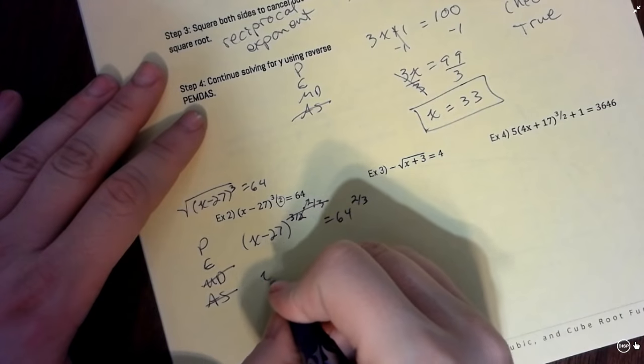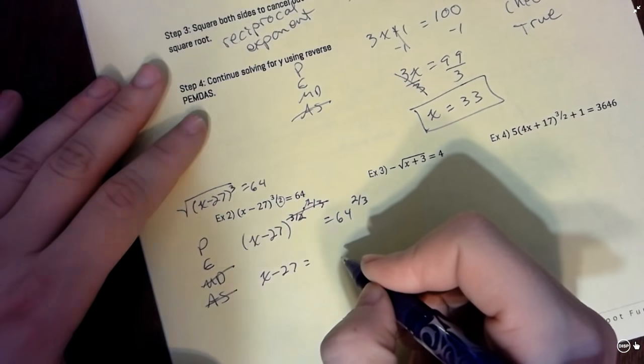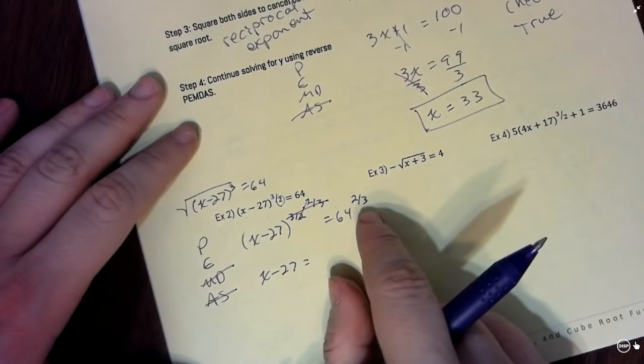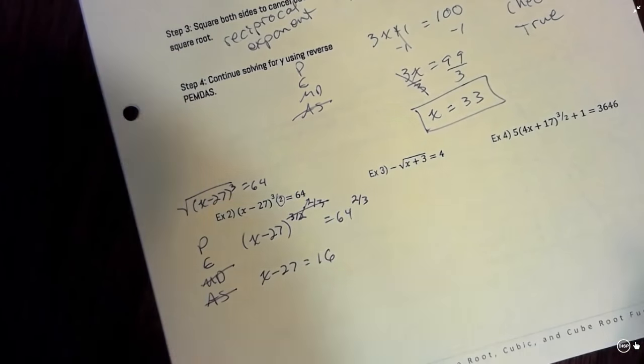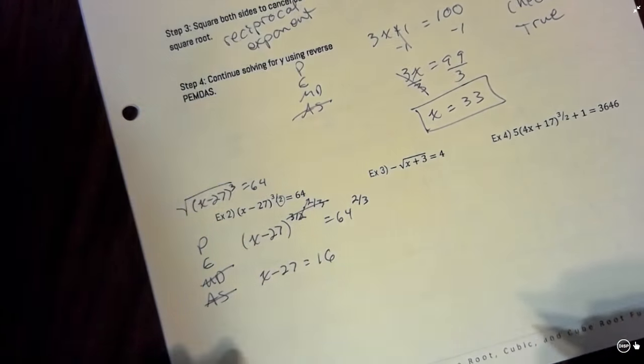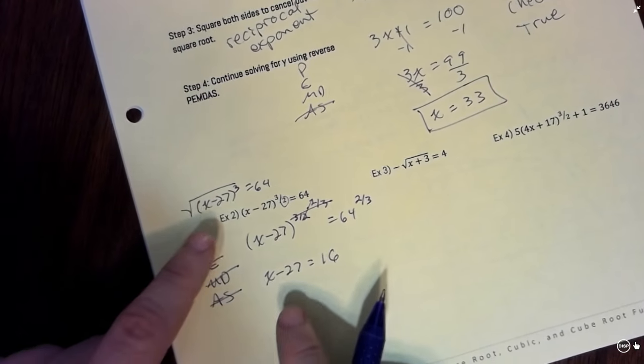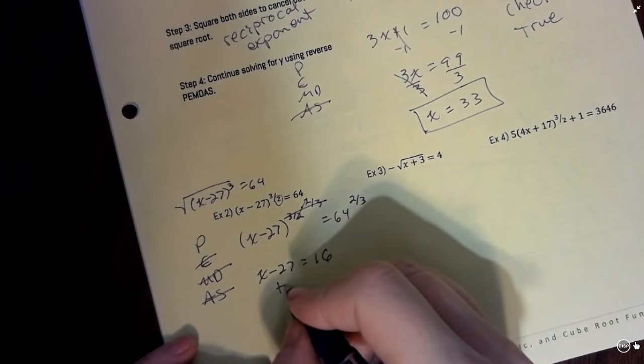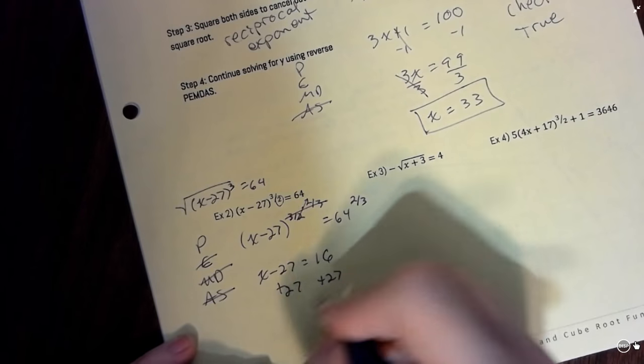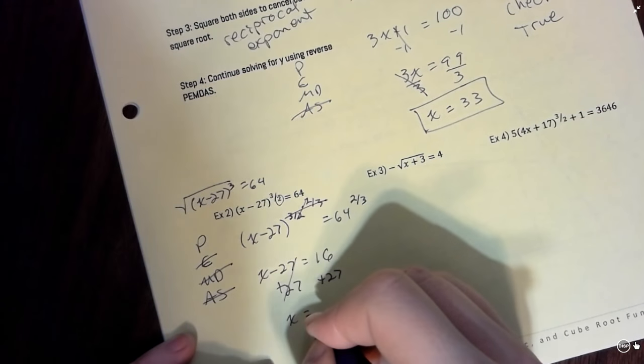So then I have x minus 27 equals, and then 64 to the power of 2/3 is 16. So that's done. And now I'm inside the parentheses, so I just add 27. So x equals 43.